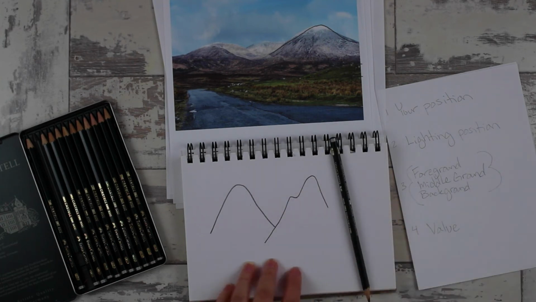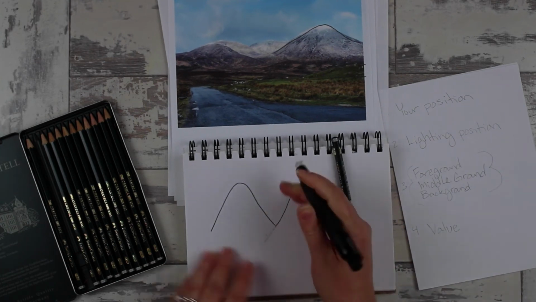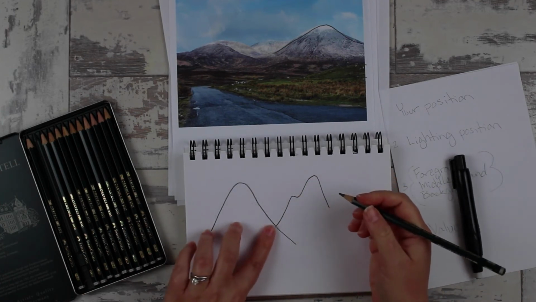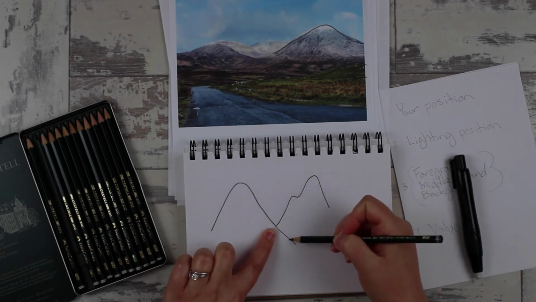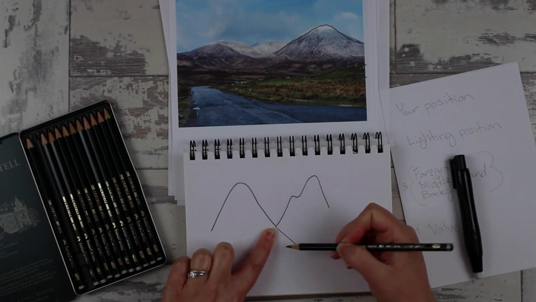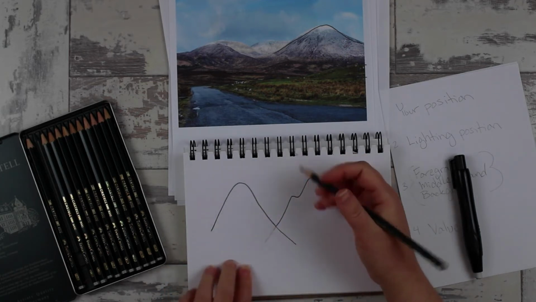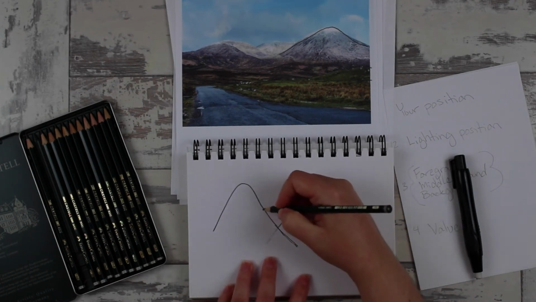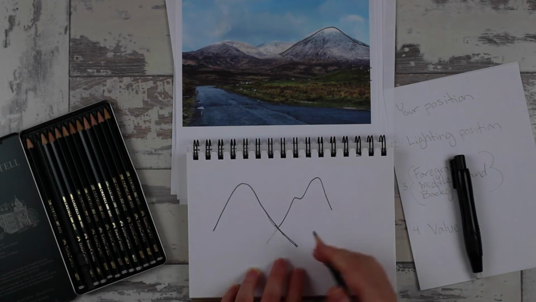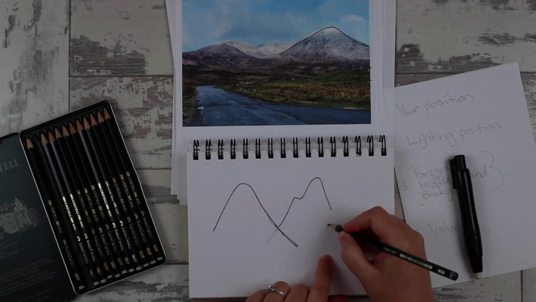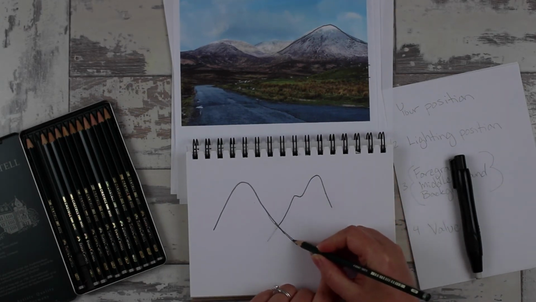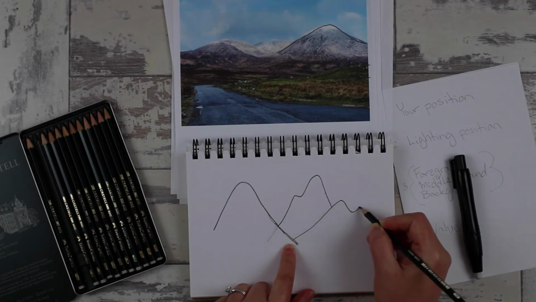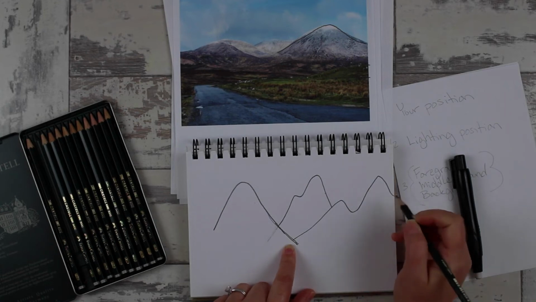I would need to do this, because now this one, I'm seeing the bottom of this one and not this one. So figure out what's in front and make that line go in front. And now we have the ability to add another one. I'll make it go behind this one.